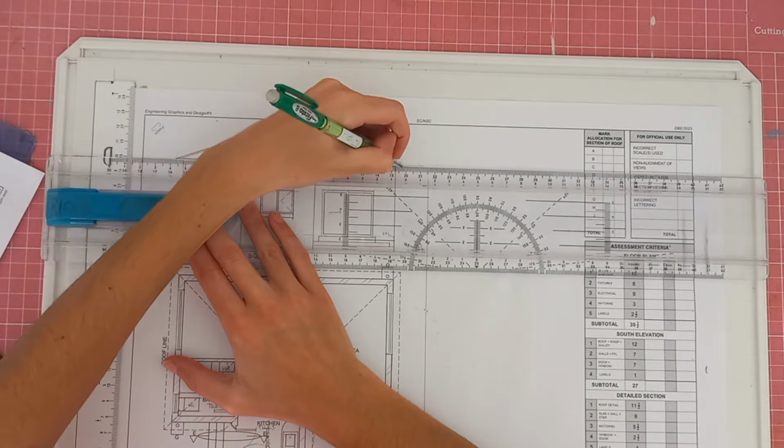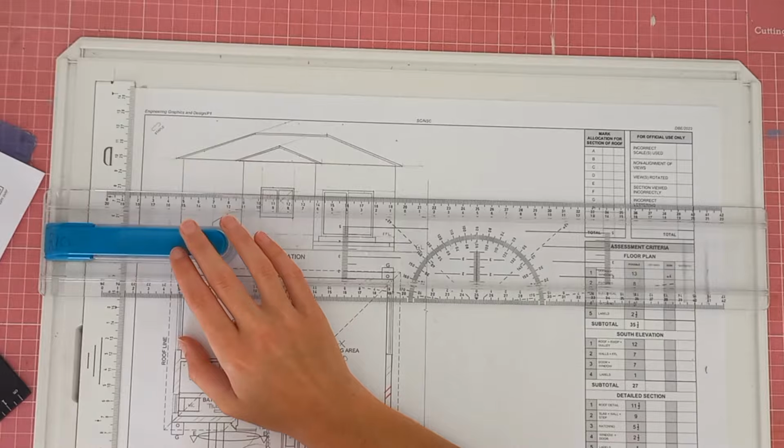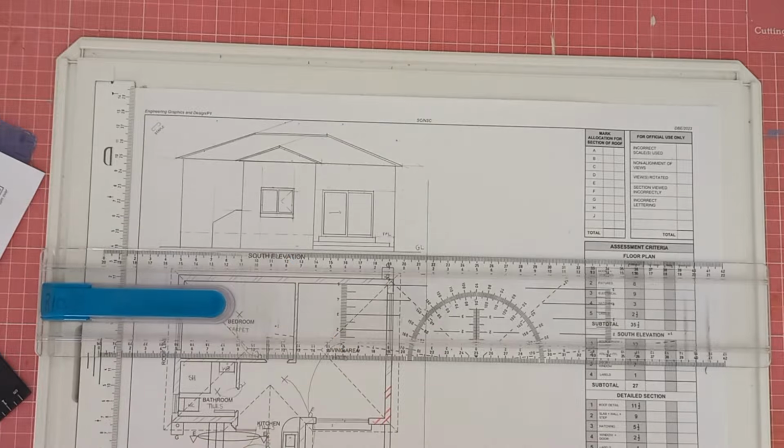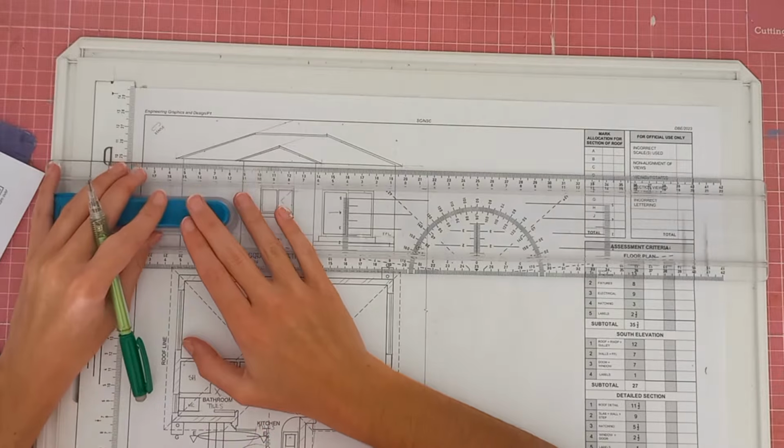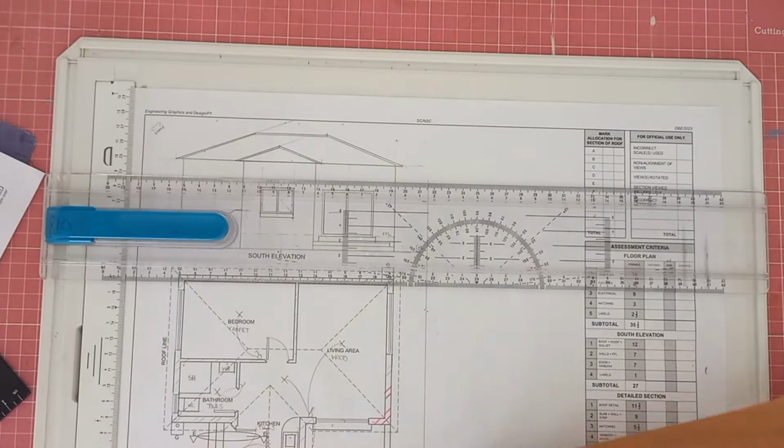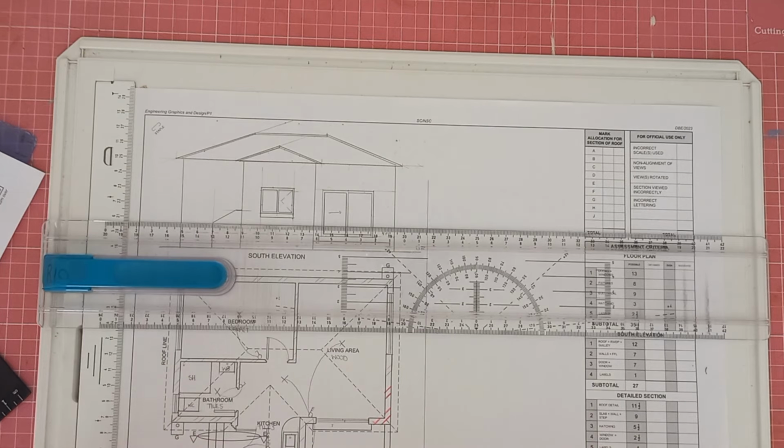I might have to erase some walls. Yeah, I'm going to have to erase some of the walls. All right, so it's not the end of the world. Let's just do it. Just check. Okay. Where's my eraser?